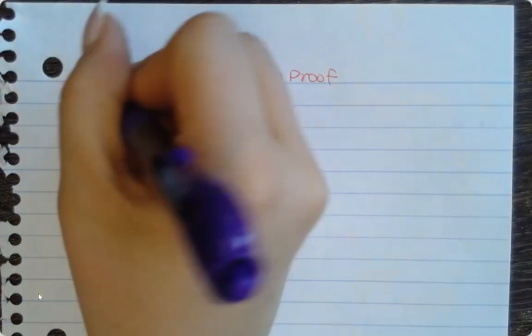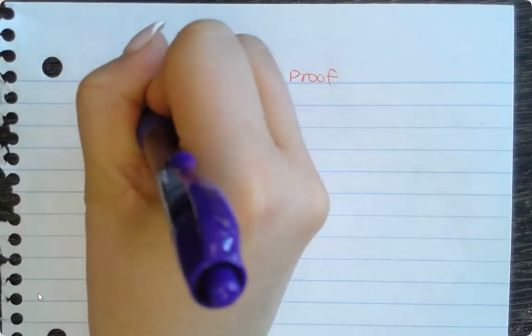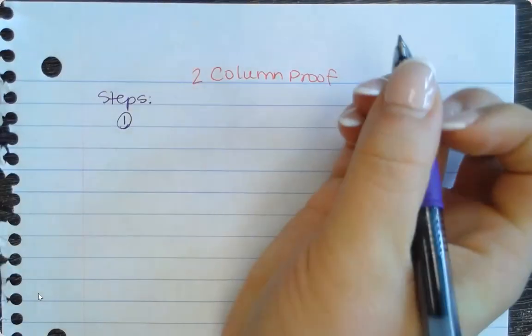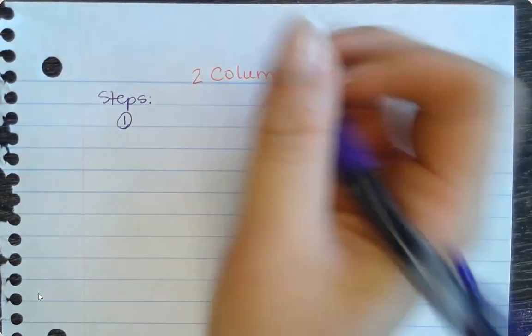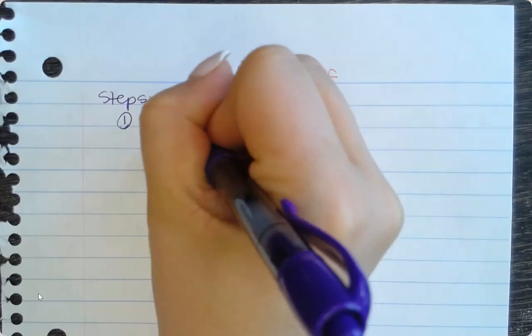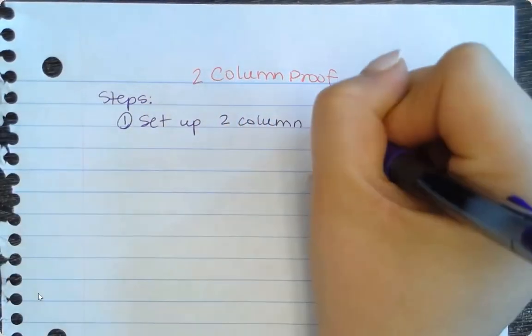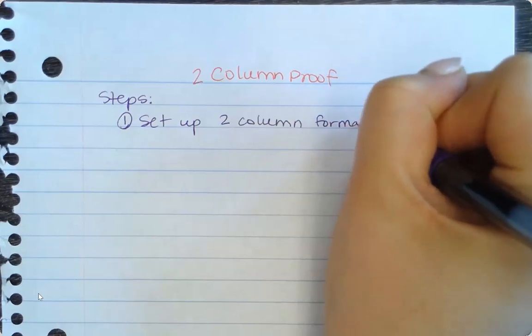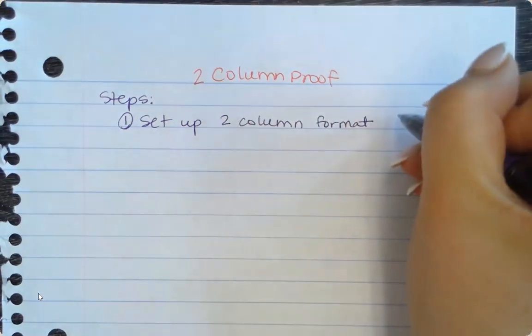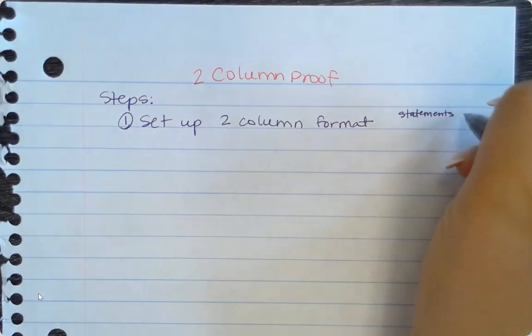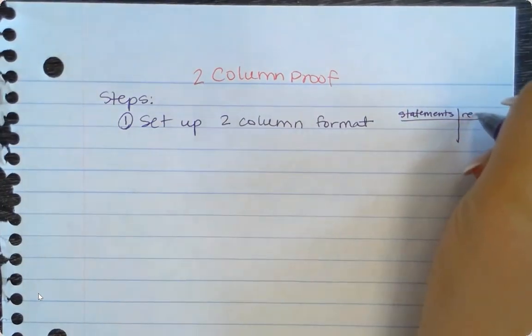So the first step is we want to make or set up our T-chart, our 2-column format. I'm going to do a little example off to the side. So we need the statements and the reasons.